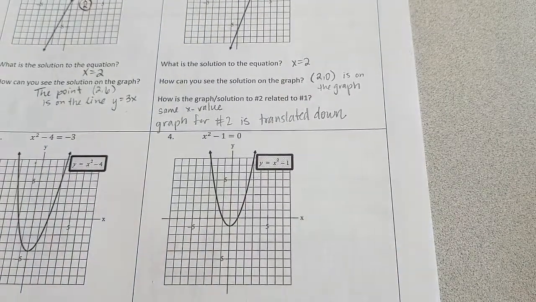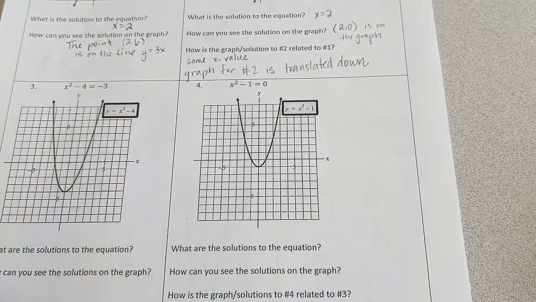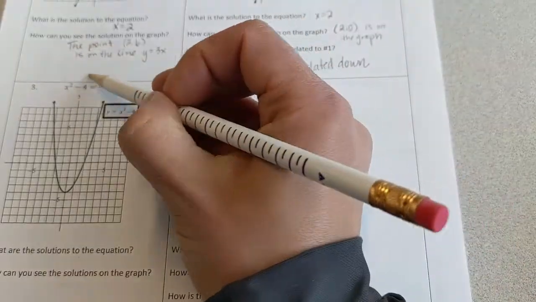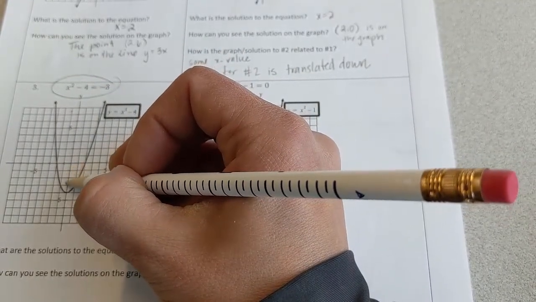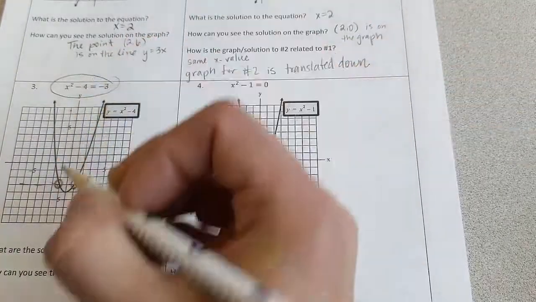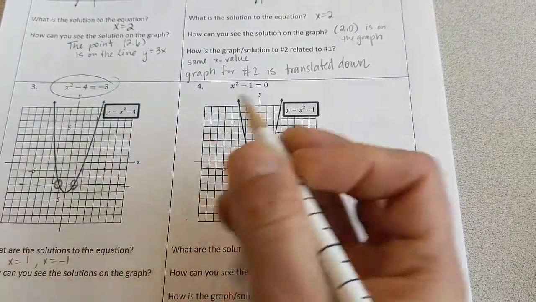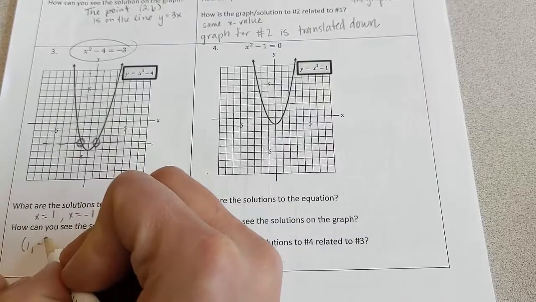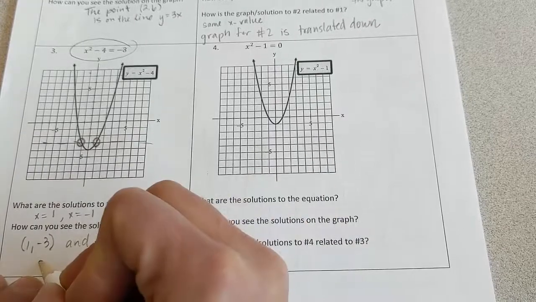All right, let's look at this next part here. Now we've got x squared minus 4. Here's the graph of x squared minus 4. How can we see the solutions to this equation? We want to know where x squared minus 4 equals negative 3. So let's find negative 3: 1, 2, 3. Here's negative 3. And I can see there are two places, two solutions. So the solutions are x equals 1 and x equals negative 1. How do we see those solutions on the graph? Well, (1, negative 3) and (negative 1, negative 3) are on the graph.